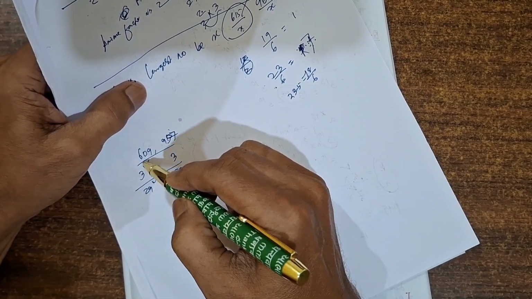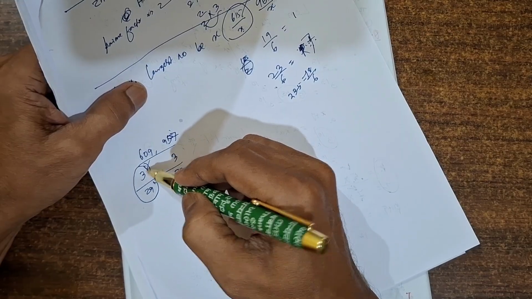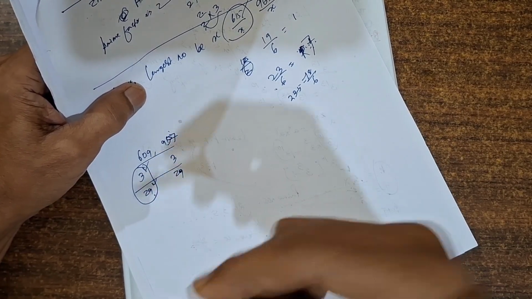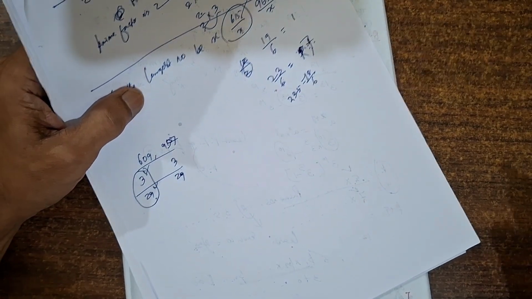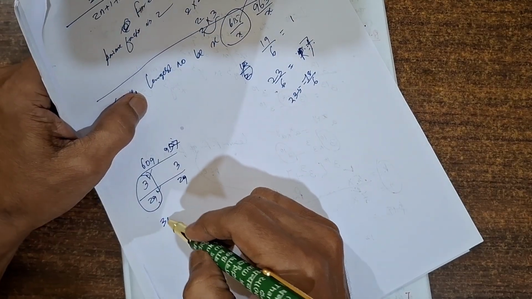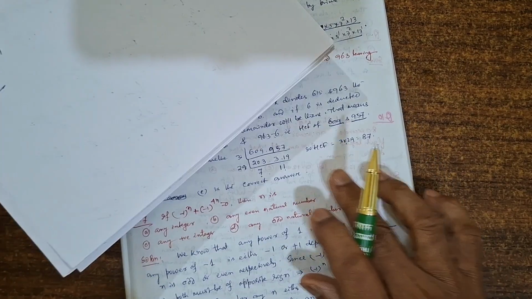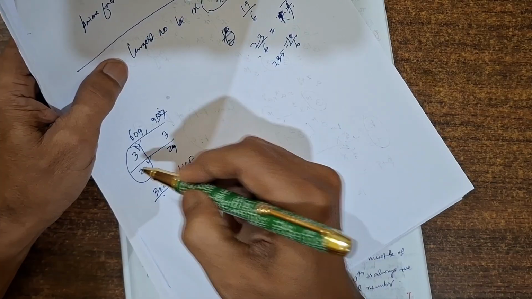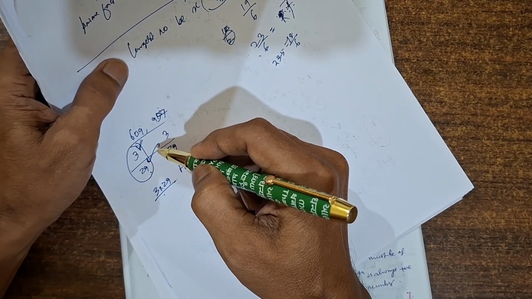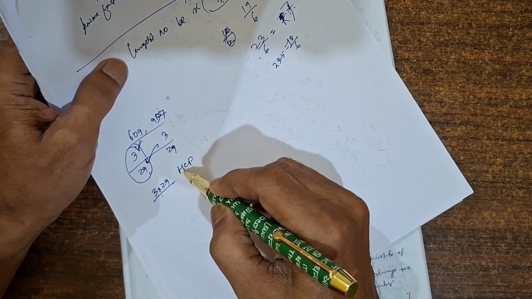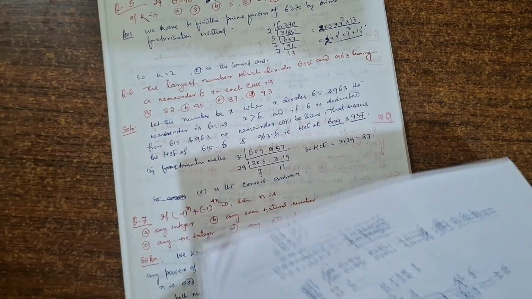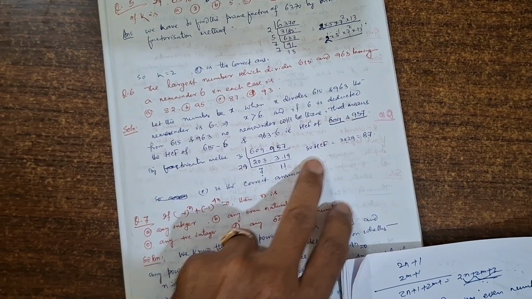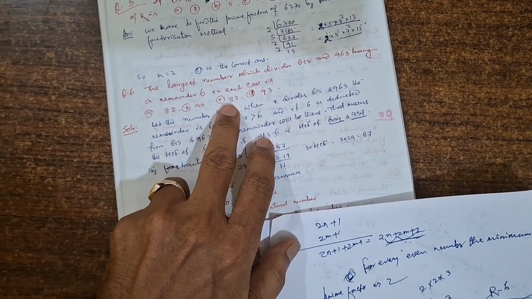No. But when you multiply them, because each is a factor, their product is also a factor. It is obvious. So 3 into 29, thereafter there is no common factor. So this will be the HCF. Neither 3 nor 29, but 3 into 29 is the HCF. So that is the result. 87 is the correct result.